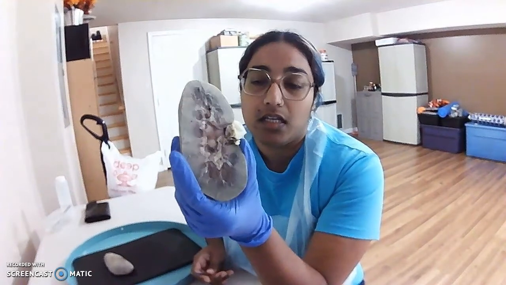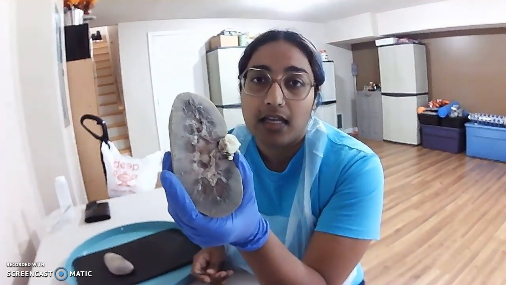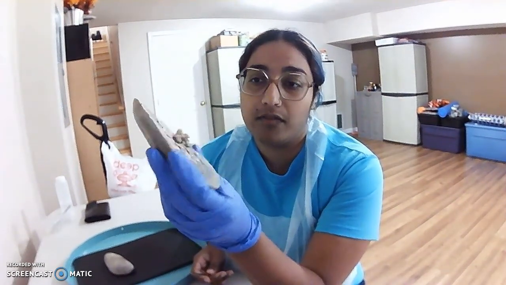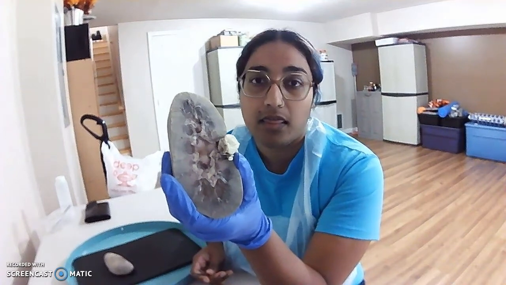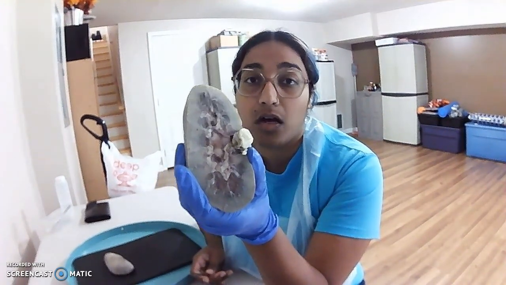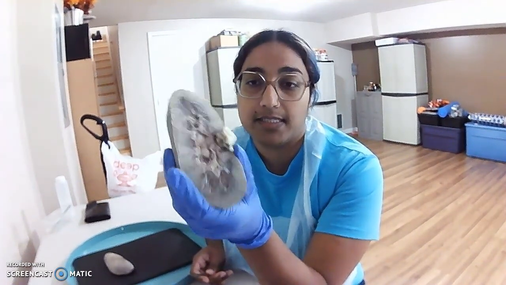Together, the cortex and the medulla of the kidneys contain millions of nephrons, and each nephron is the main filtration unit of the urinary system. They are responsible for reabsorbing essential ions and water, as well as secreting unnecessary and even toxic substances.